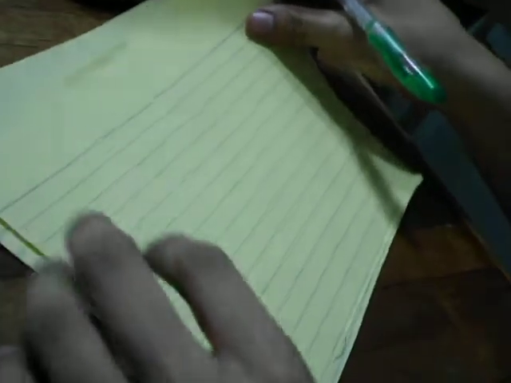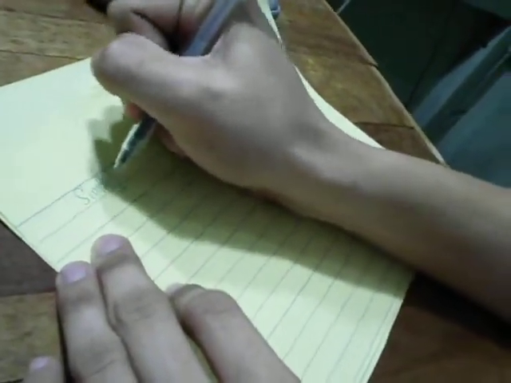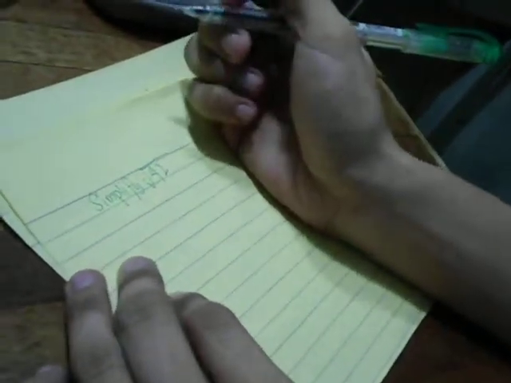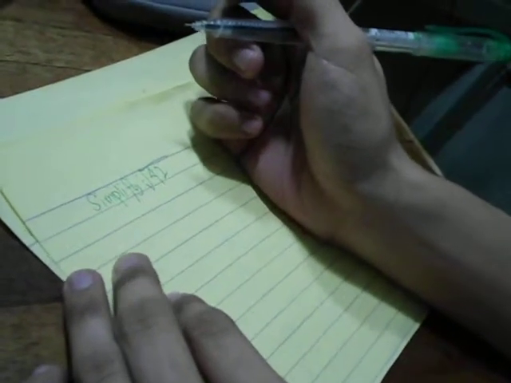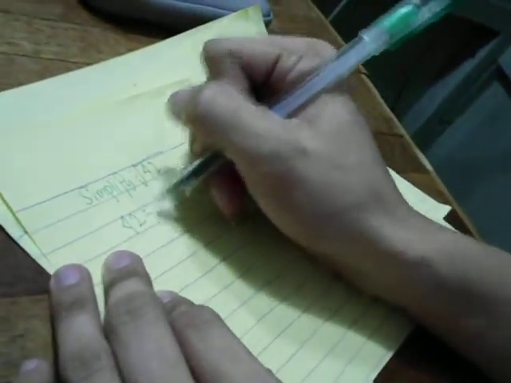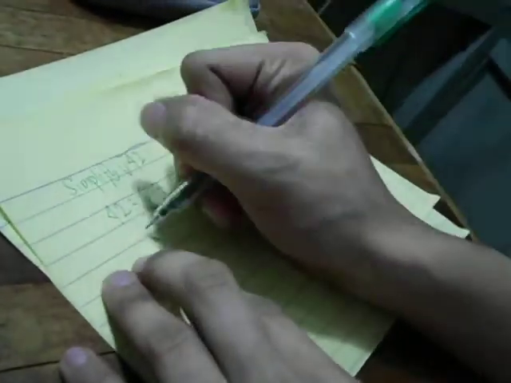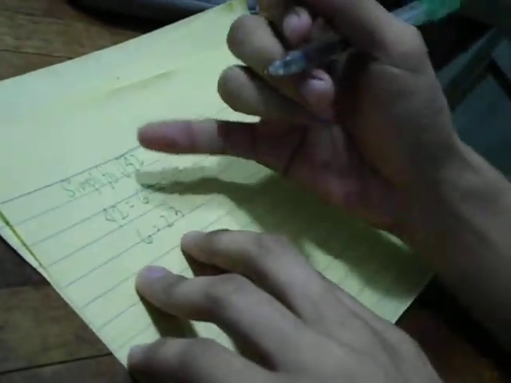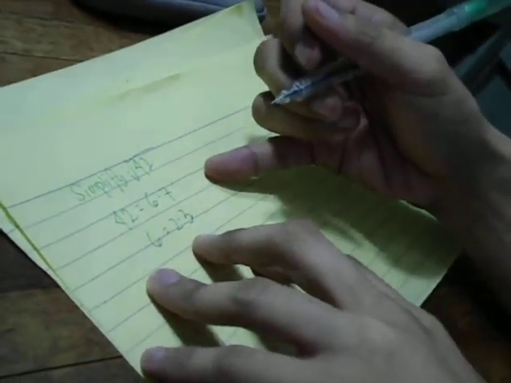So, in example number 4, simplify the square root of 42. So, the solution: we have to factor 42 and see if it has any square factors. We can begin the factoring in any way. For example, 42 is equal to 6 times 7. We can continue to factor 6 as 2 times 3. But we cannot continue to factor 7 because 7 is a prime number.